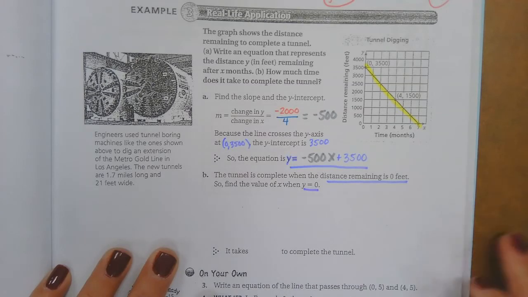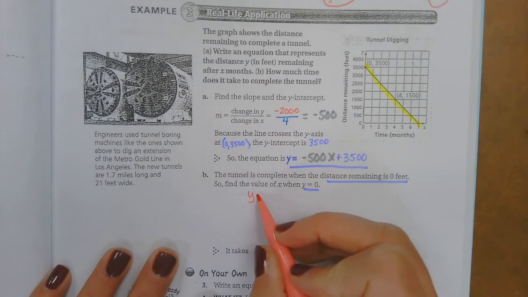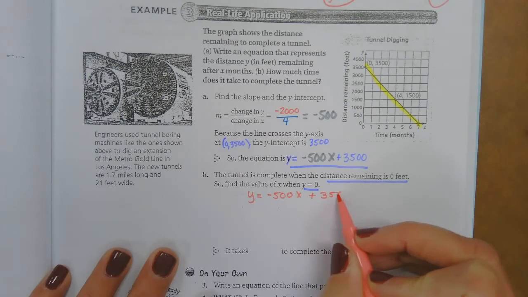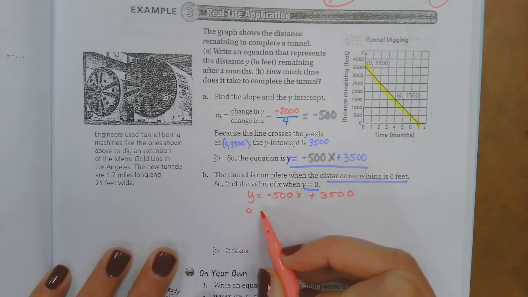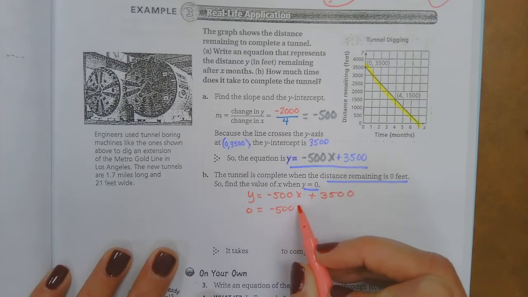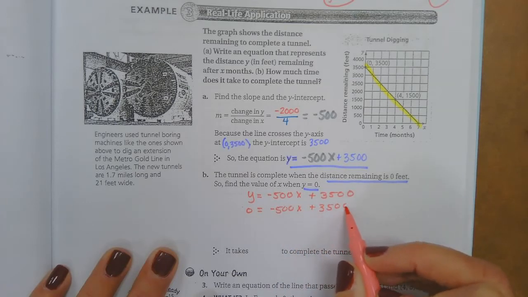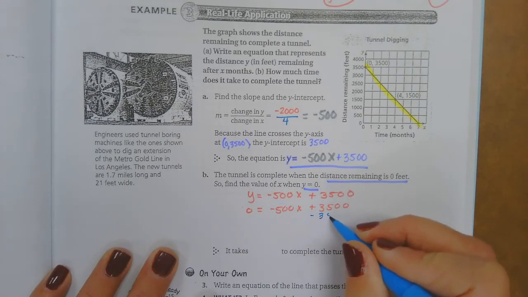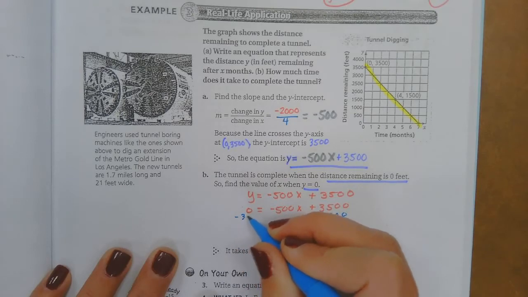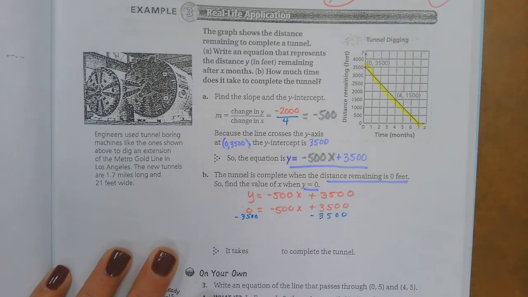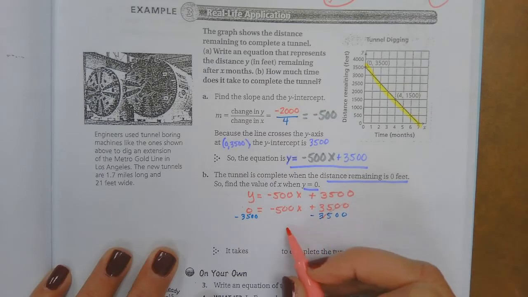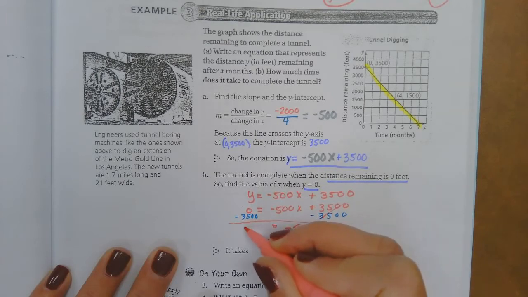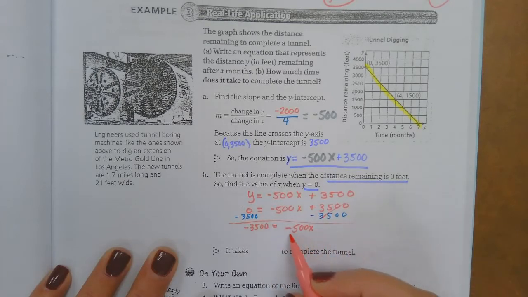We're going to do y equals negative 500x plus 3,500 and substitute 0 in for y. Then we're going to try to get x by itself. We subtract 3,500 on both sides, which leaves negative 500x equals negative 3,500.